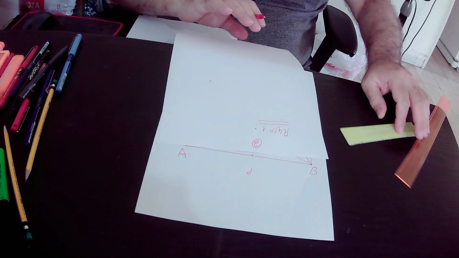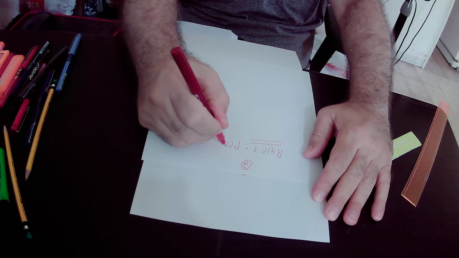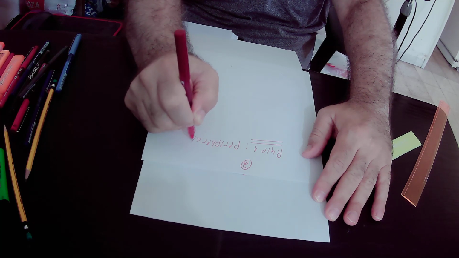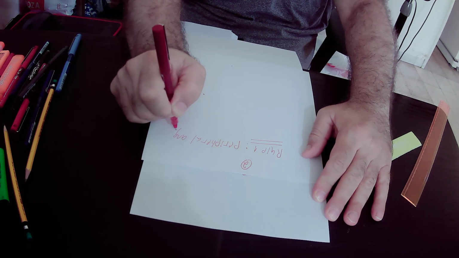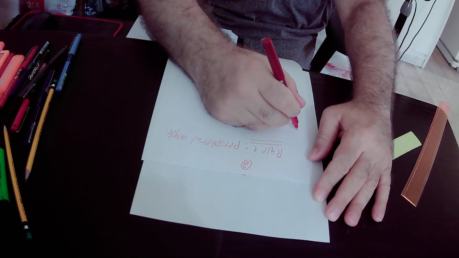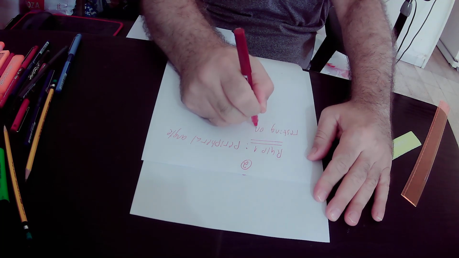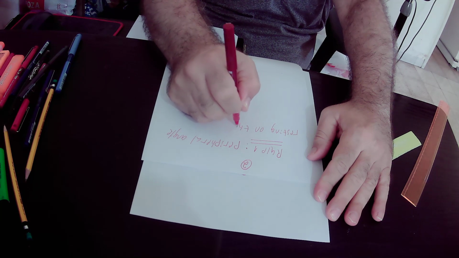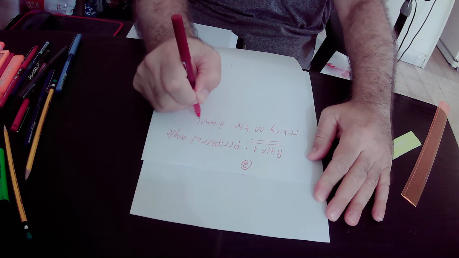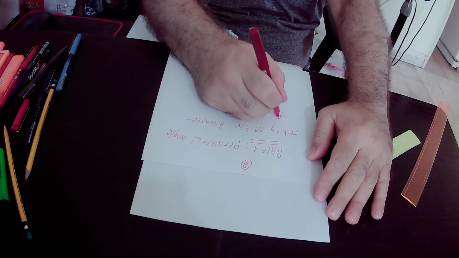Okay, peripheral angle resting on the diameter of the circle.